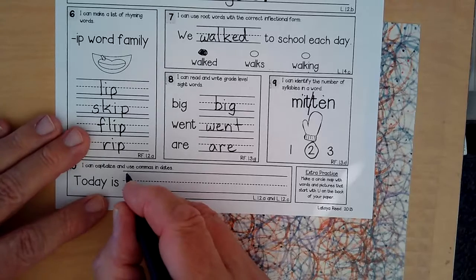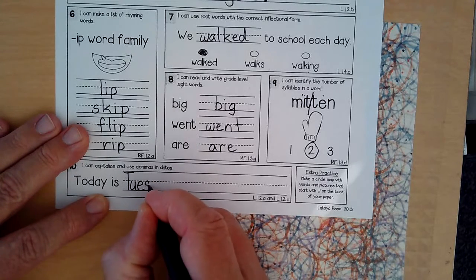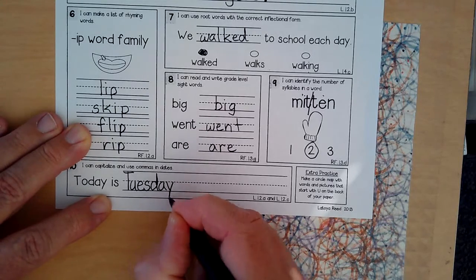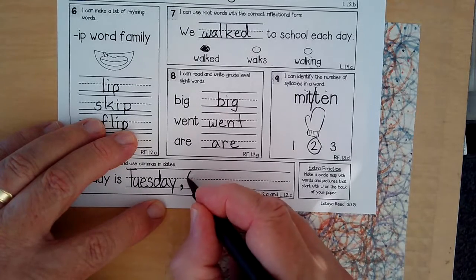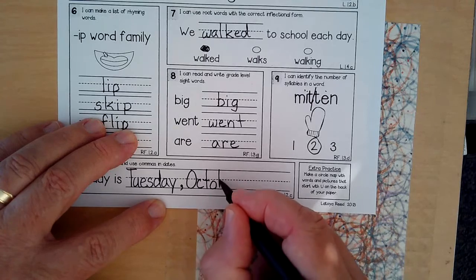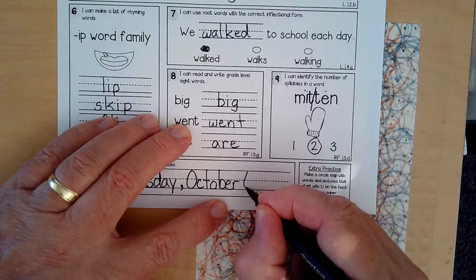Today is Tuesday. Yesterday, I was able to fit it all on the line. I don't know if I'll do it again. Today is Tuesday, comma, October 6th.